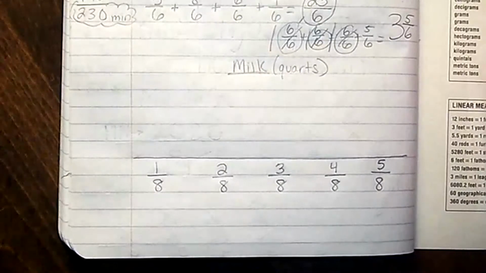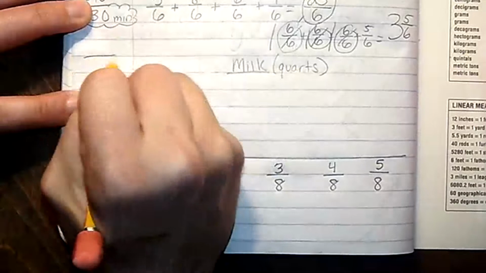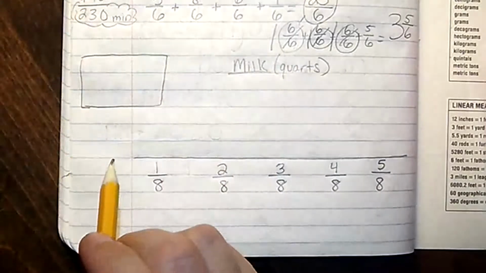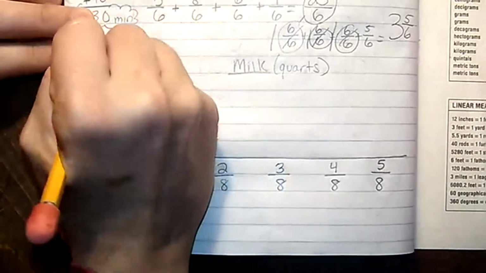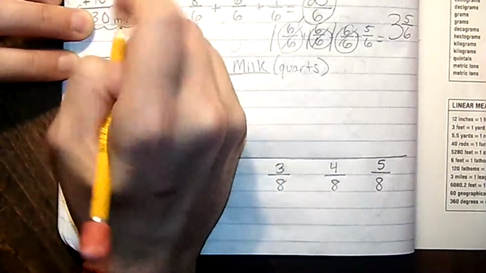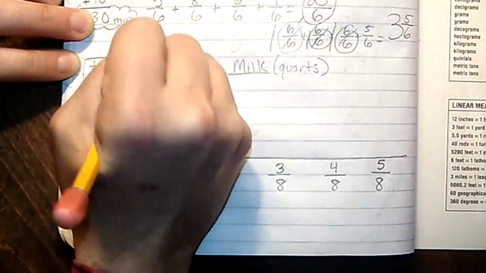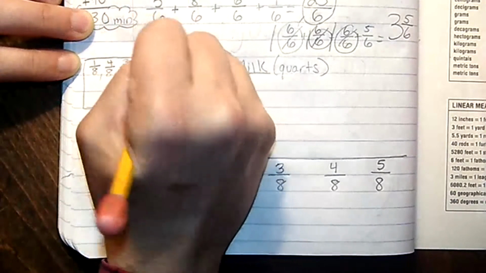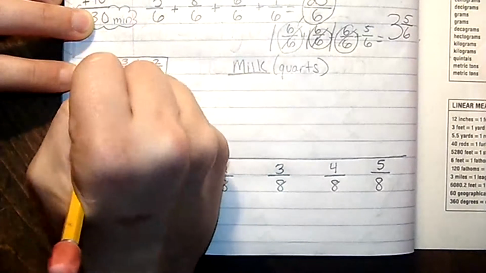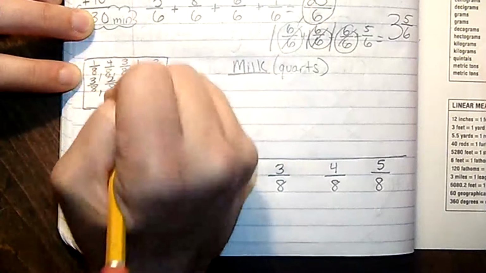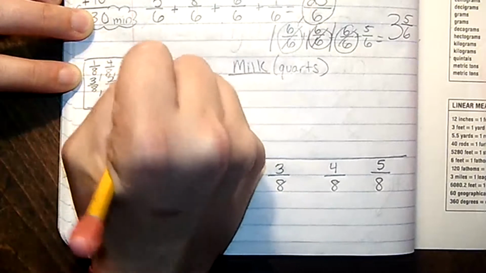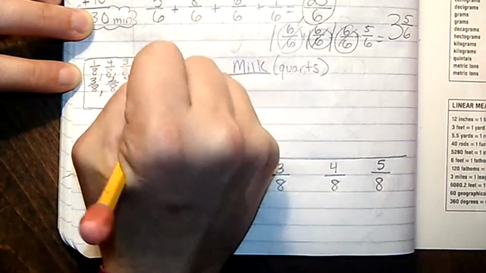Now, I need my data box. And up in my data box is where I have my fractions. So I have 1/8, 4/8, 3/8, 1/8, 2/8, 3/8, 2/8, 4/8, 2/8, and 2/8.